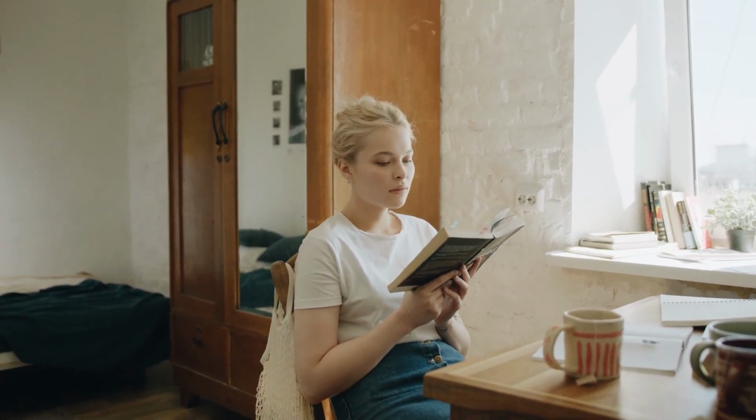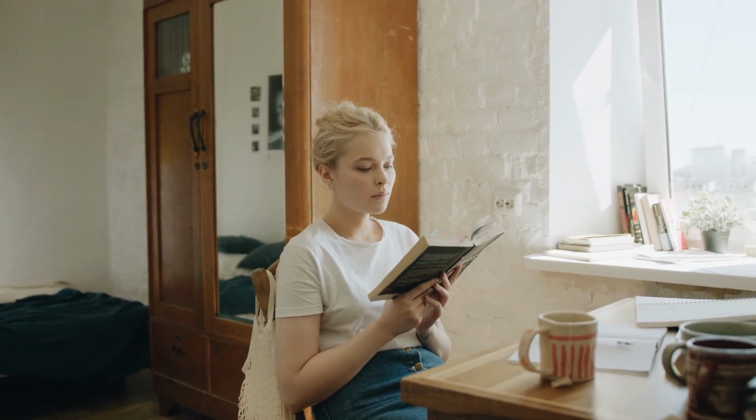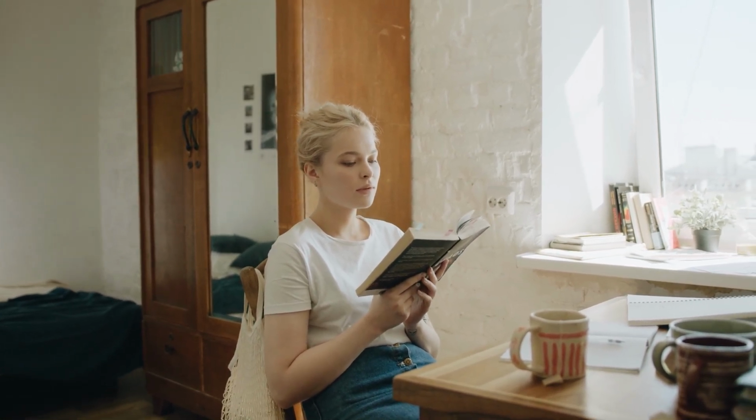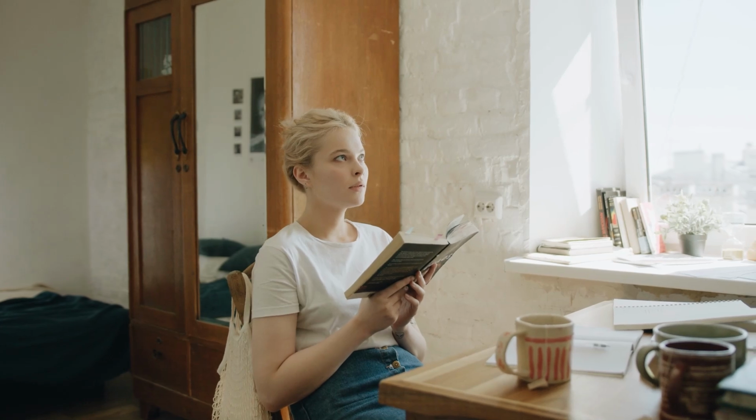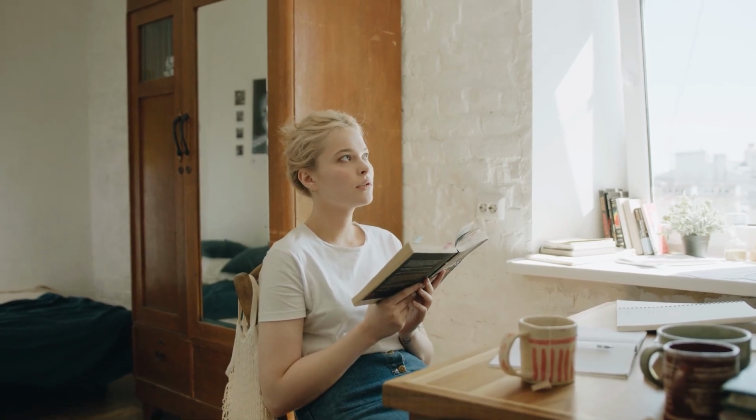So this is a very important choice you have to make at the very beginning of writing your narrative. Which is the point of view that you'll be choosing? Who is going to be telling the story?